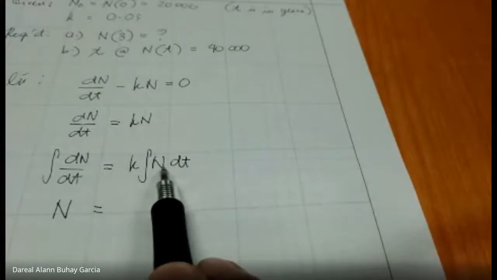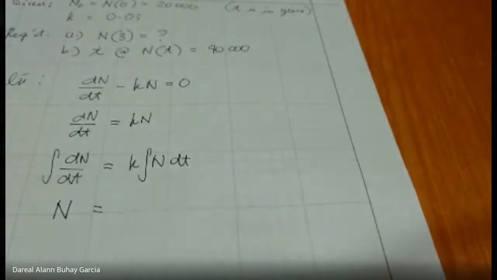K is given as 0.05. Ay, wait, no. Dependent variable man dahil eh. Dapat natin siya sa silong. Oops. Wrong line.